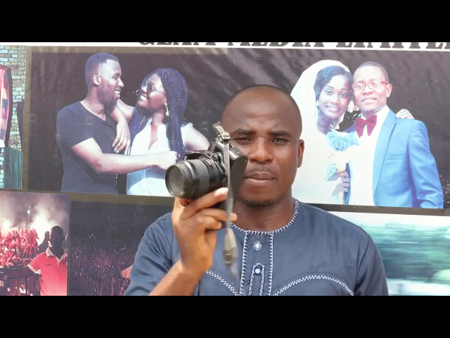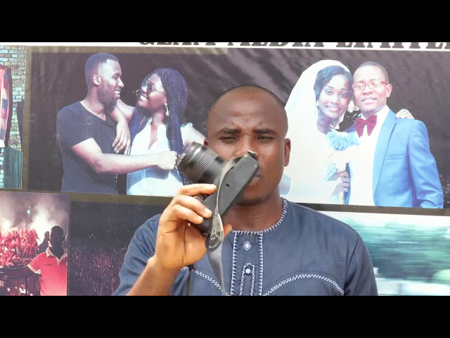We also have DSLR camera. DSLR camera fall under digital camera. What is DSLR? DSLR means digital single lens reflex camera. These are digital cameras also. We also have film cameras. This is an example of film camera. This is an analog camera.